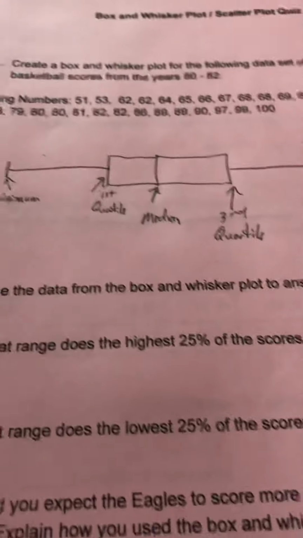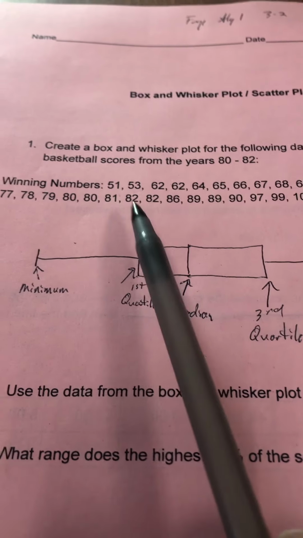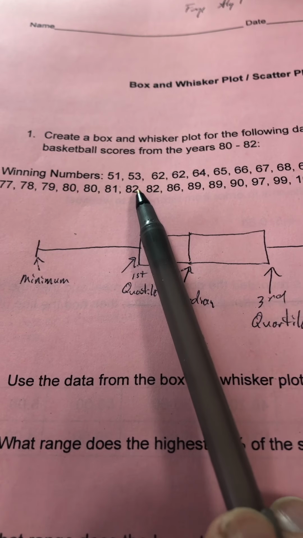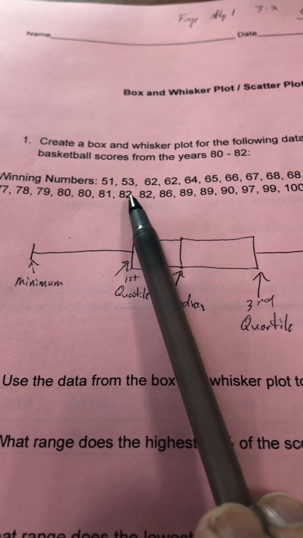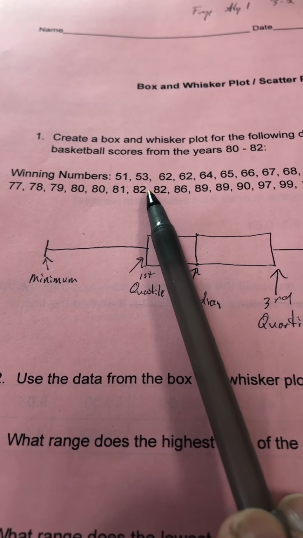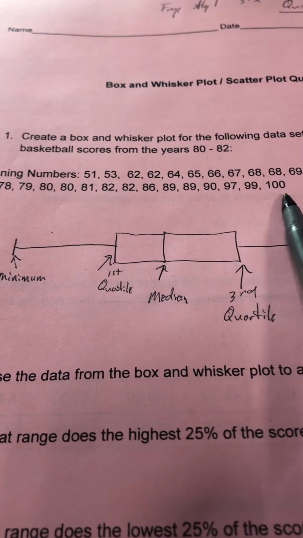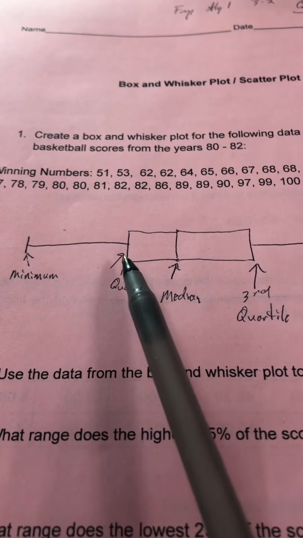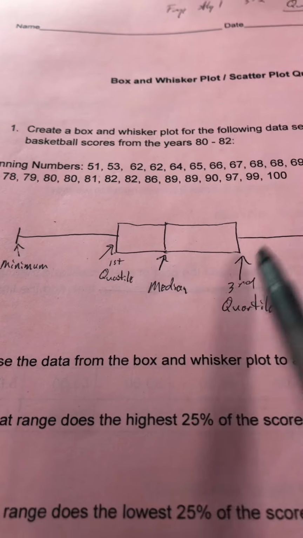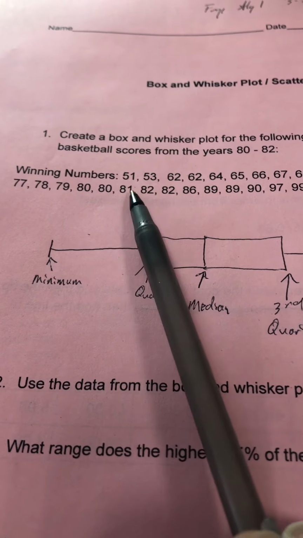I don't know if it really matters how it actually looks, but if you were to put this data in a box and whisker plot calculator online, you could Google that and look one up. I found a nice one, and you put all the numbers in as directed, and it will show you how to space these out. But you're going to have the minimum here, so there's your 51.